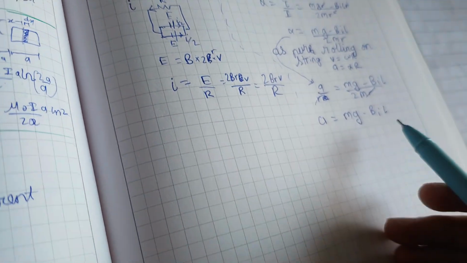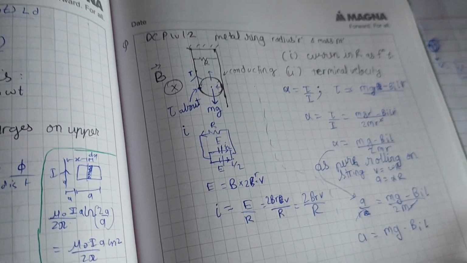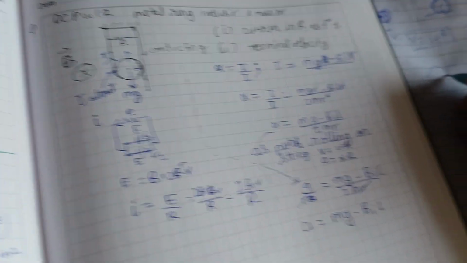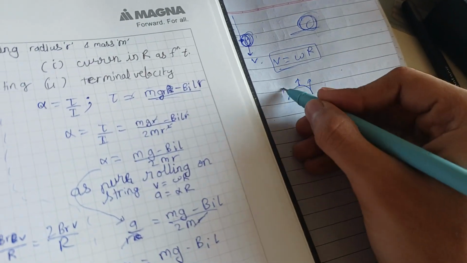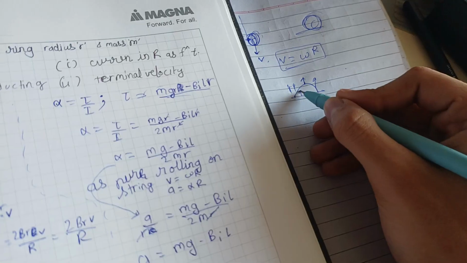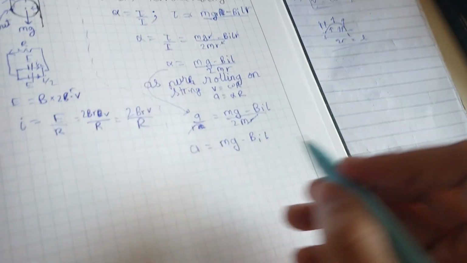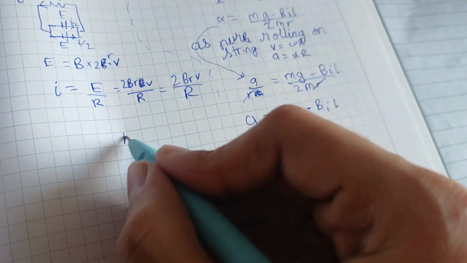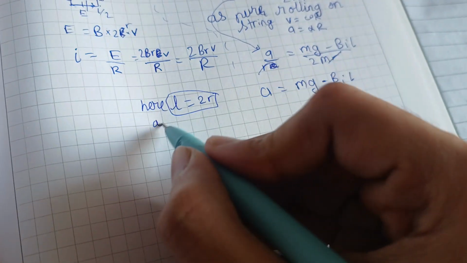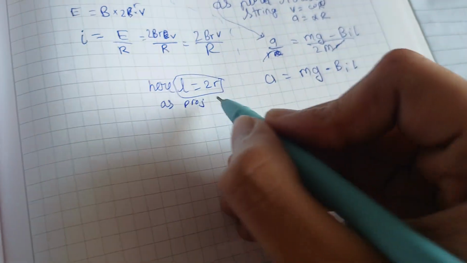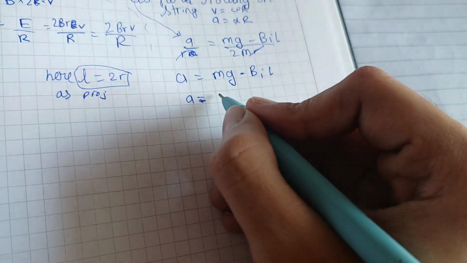and L here is, notice this projection. Basically this projection will receive the force, and therefore these will receive force in this direction, so its projection will also receive the same force, and this is 2r, so L is 2r. Basically we can replace L with the projection. It's simple, so I'm not writing the reason behind it.